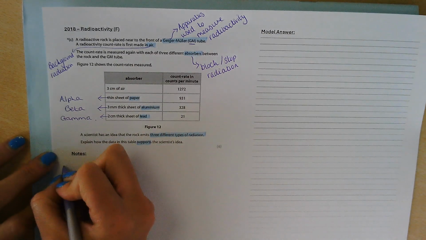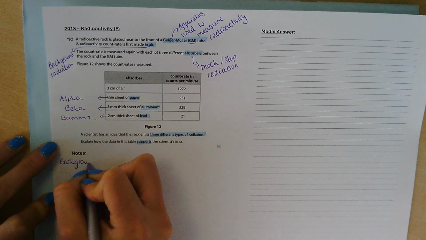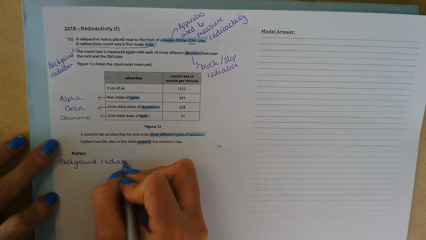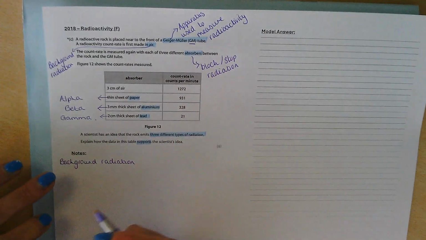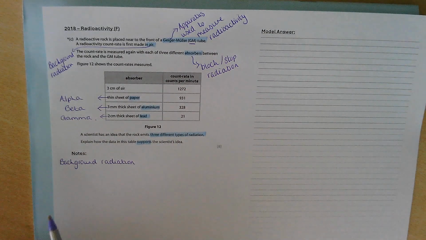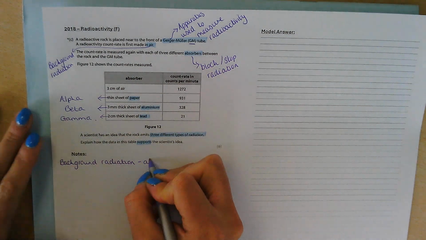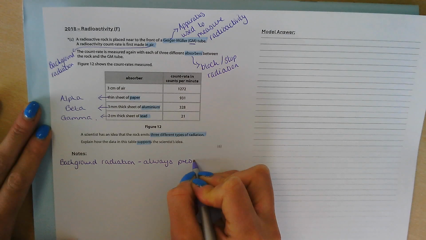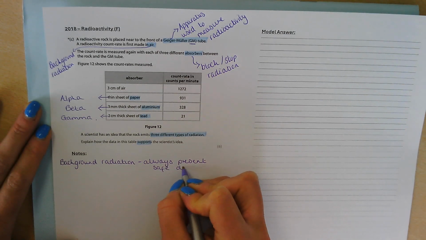So let's make a few notes on background radiation first of all. So background radiation is radiation that is always present, but it's to a safe dose. So it's not necessarily causing us any harm, it's always there and it's emitted by lots of different things. So I'll just write a few brief notes. I'll say always present, but a safe dose.